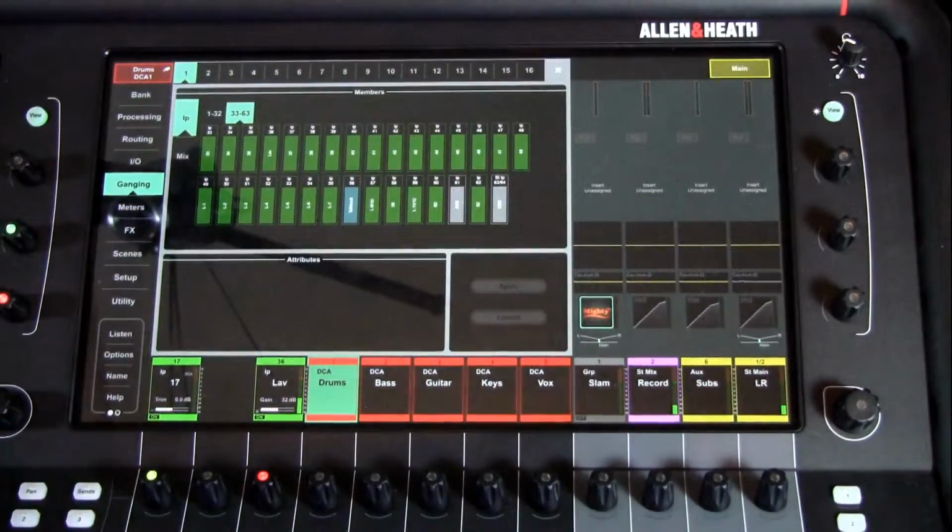Okay, ganging. I like to call this stereo channels on steroids. We all think about stereo channels as being odd, even. Everything is, in this parlance, ganged together except for the pans, which one of them is panned hard left and one of them is panned hard right.